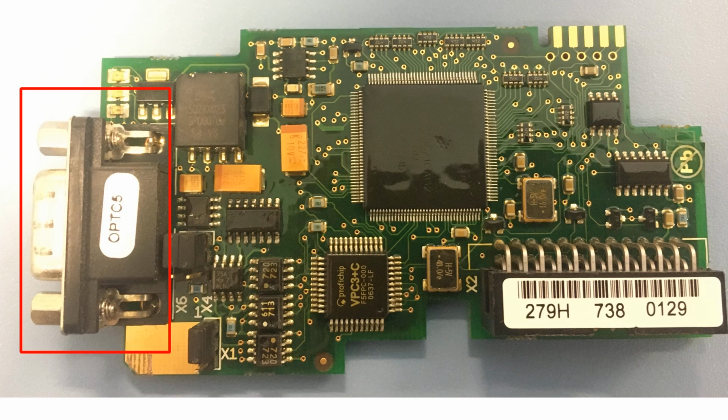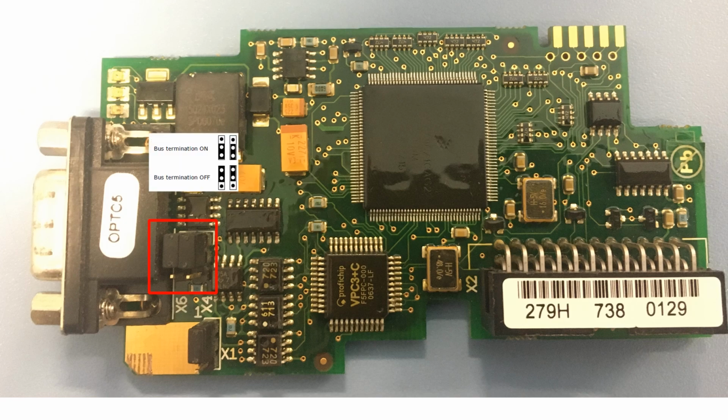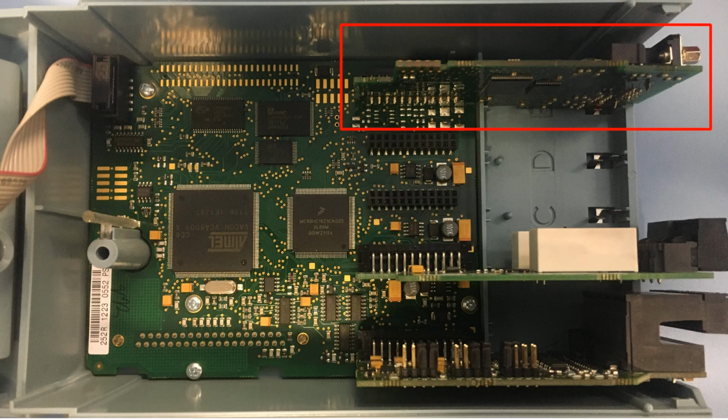Here is a PROFIBUS DB9 female connector. These two jumpers switch bus termination on or off. If the VFD is the last on the bus, the bus termination should be on. These three LEDs are the status LEDs. Green is the field bus status. Yellow is the PROFIBUS board status. Red is the PROFIBUS status. The meaning of the status LEDs can be found in the OPTC user's manual. Install the board into the slot E.